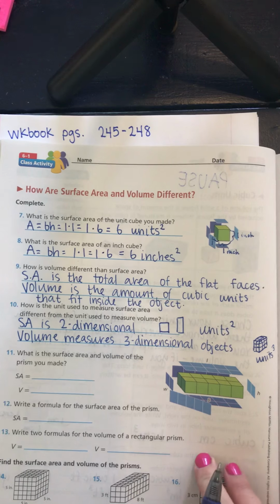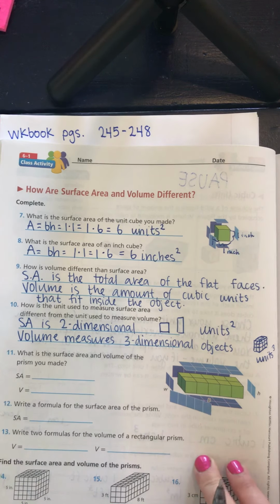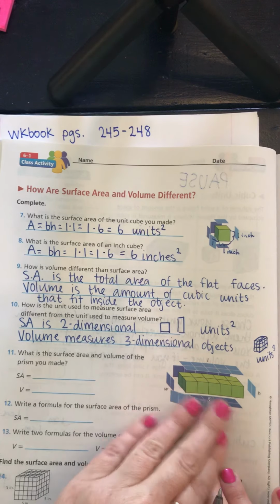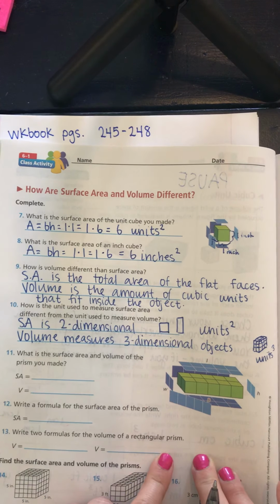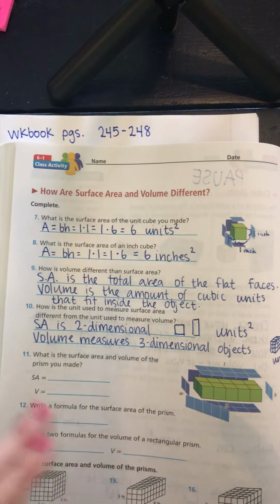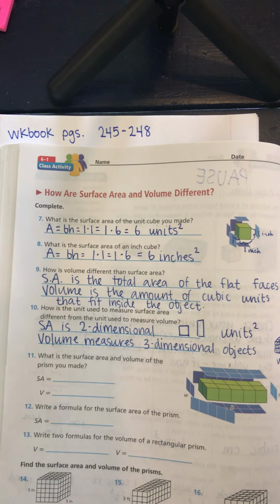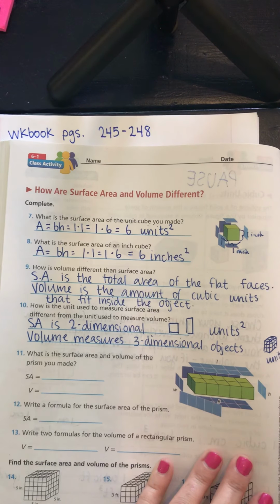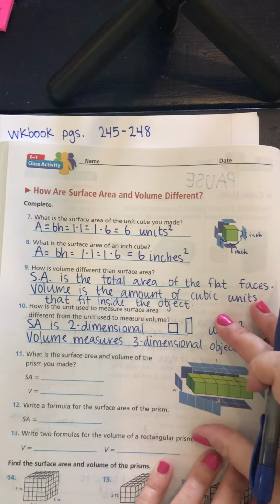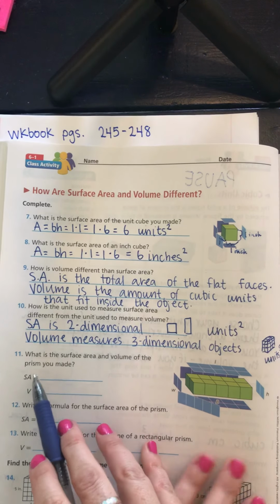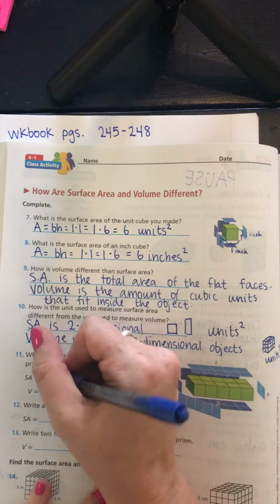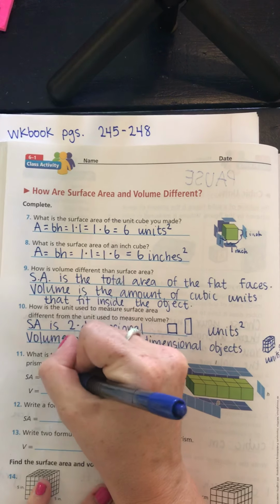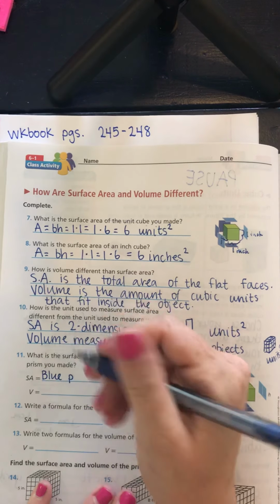Number 11. What is the surface area and volume of the prism you made? So again, we didn't make these prisms, but they are right here. So our surface area, we're just looking at what it takes to go around the outside of it. So I could do the math here, let's see. Or you can just count them in this case. I don't know which is best to do for this because they have the shape all broken apart. Surface area is going to be our blue pieces.